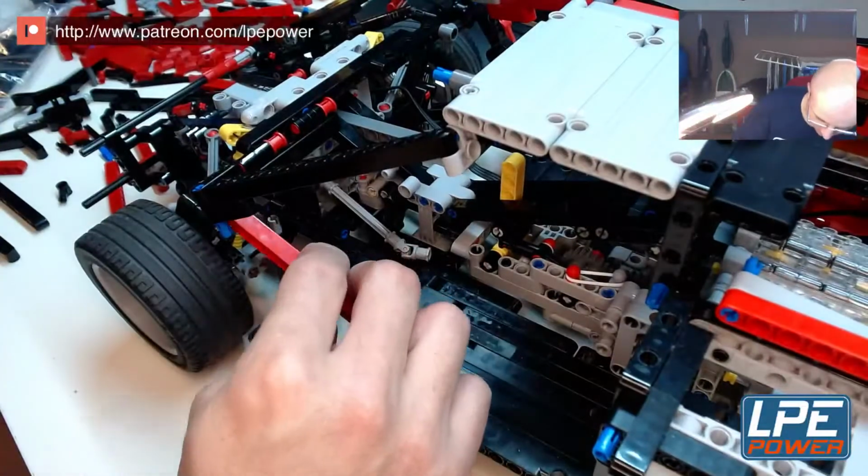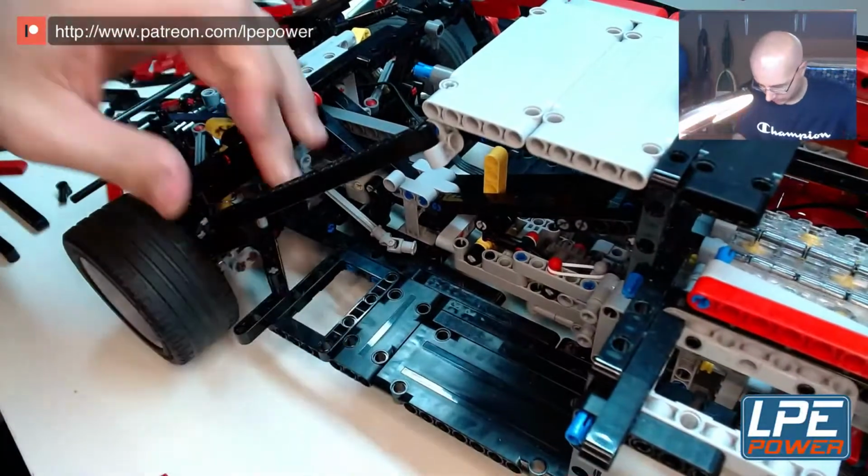It's gonna touch even if it's here, right? No. Damn it.